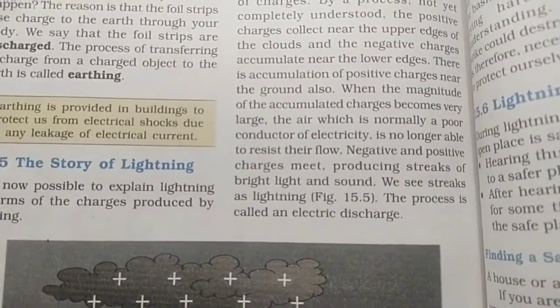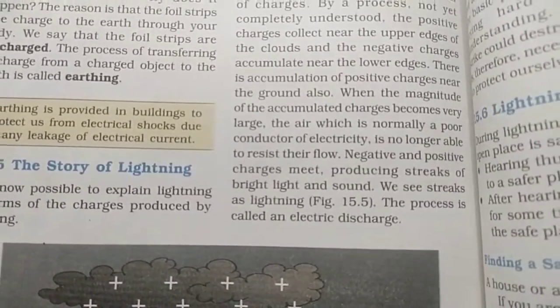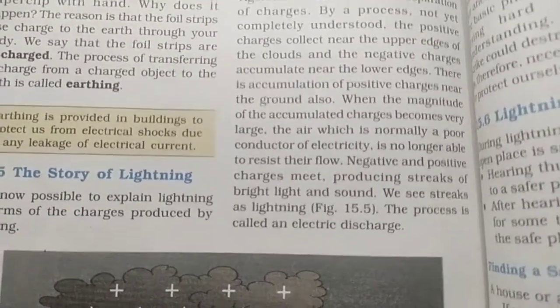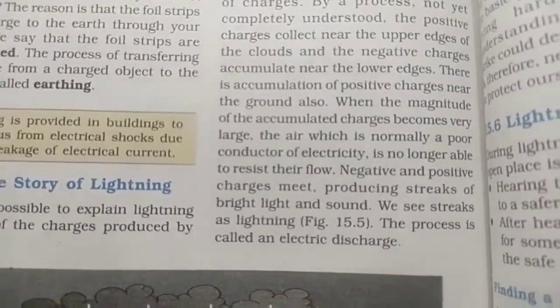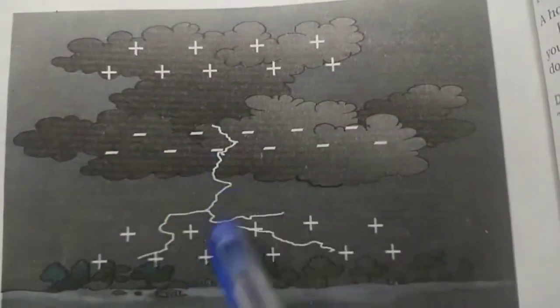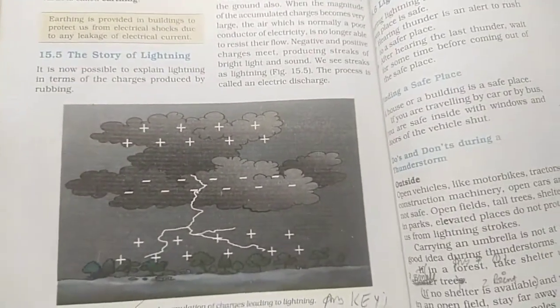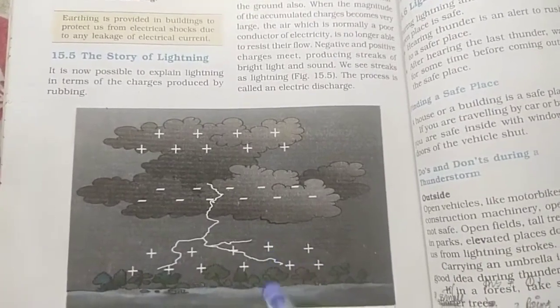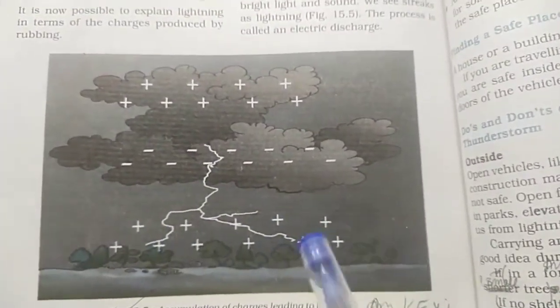So negative and positive charges meet, and when they meet, they produce a streak of bright light and sound also. This streak of light is visible in the form of sparks. That is the process called electric discharge. This is the electric discharge.